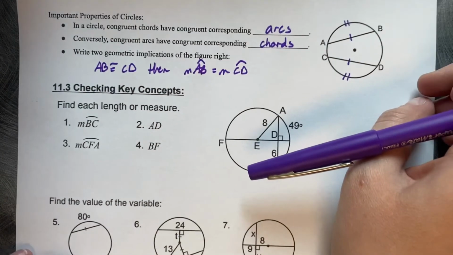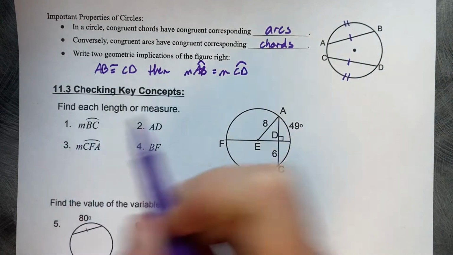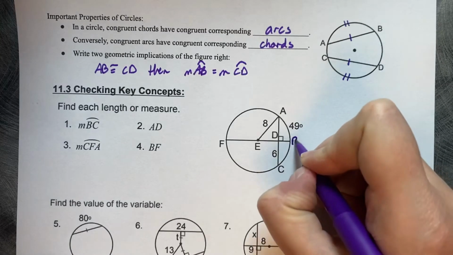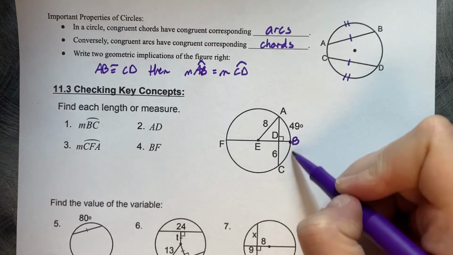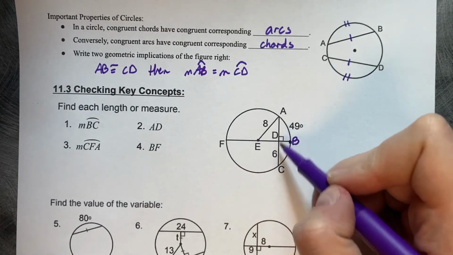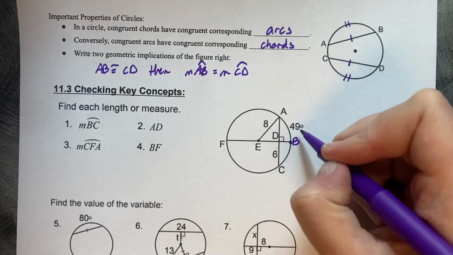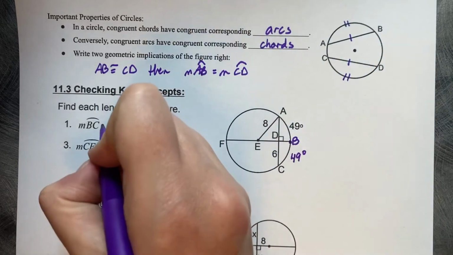All right, let's do some checking key concepts. Find each length or measure. We'd like to know the measure of arc BC, and this is point B. It's not labeled on there. So if we'd like to know BC, it is a perpendicular that's through the center, so it's a perpendicular bisector, which means that if this is 49 degrees, then this arc is also 49 degrees.